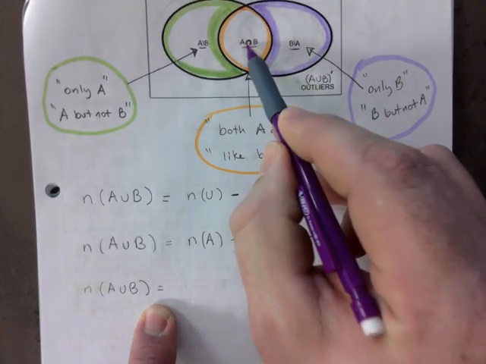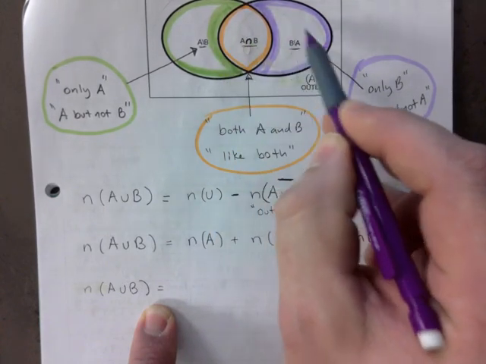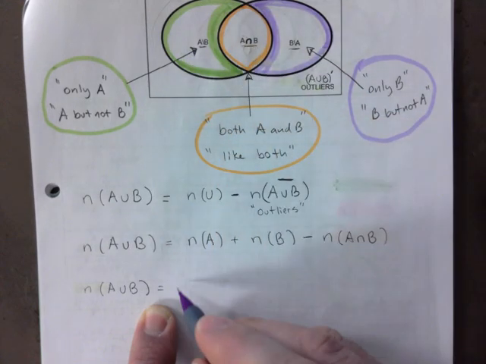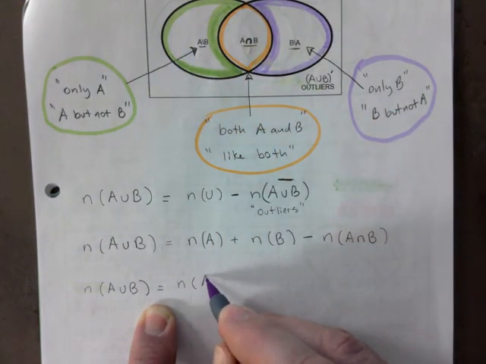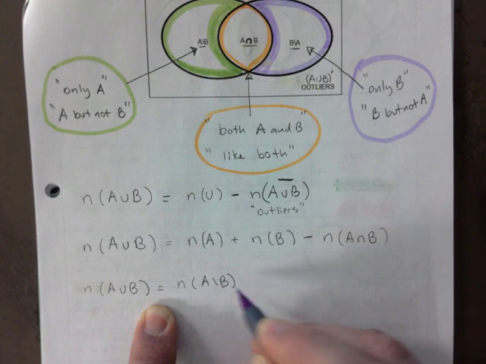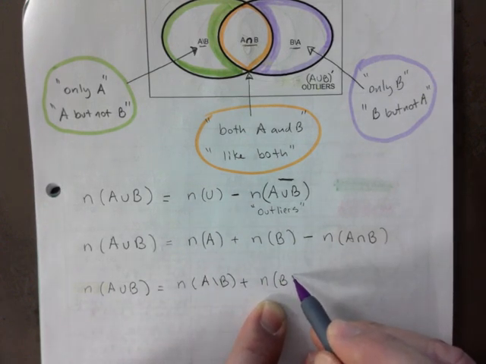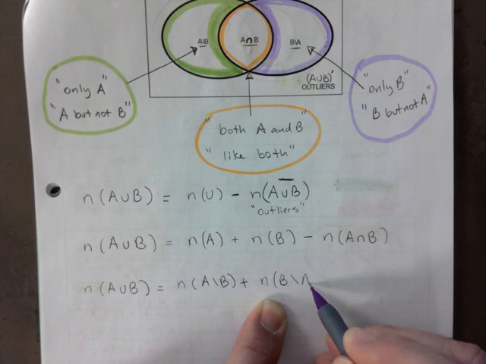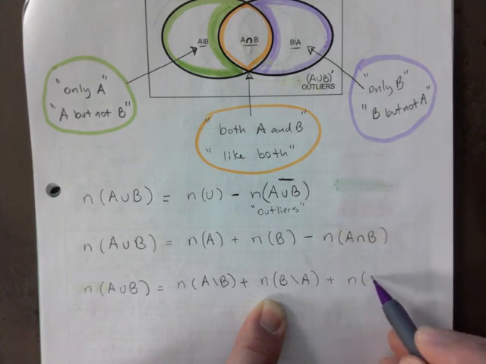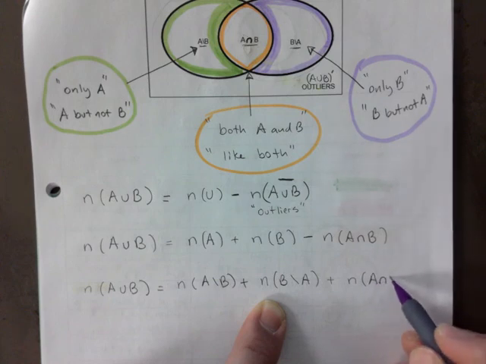If I add these three unique sections, I do have the union as well. So here we go: n of A not B, plus n of B not A, plus n of A intersect B.